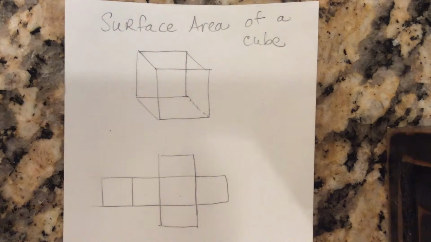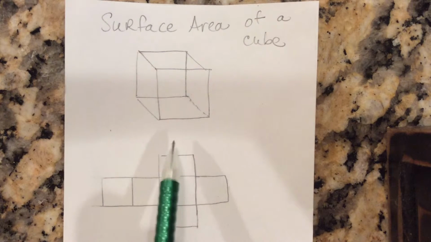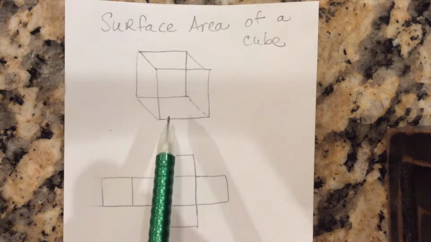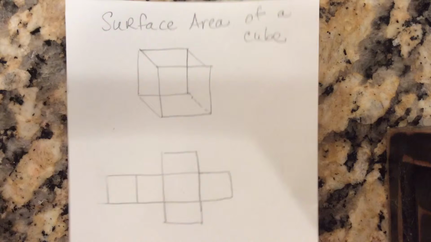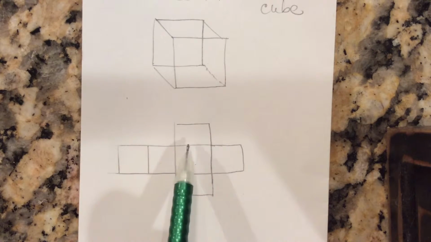All right, we're going to take what we know about expressions and substituting in values for variables a step further. So what we're going to look at is surface area of a cube. Here's a cube, and if we were to open that cube up and make it a flat surface instead of a 3D one, we would see that it has 6 faces. And surface area means that I would take the area of all 6 faces and add it up.